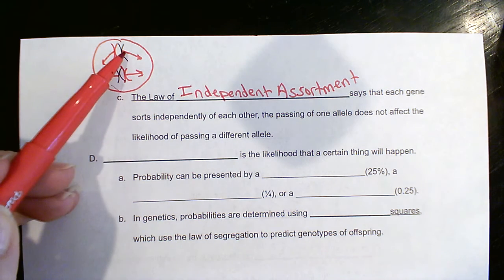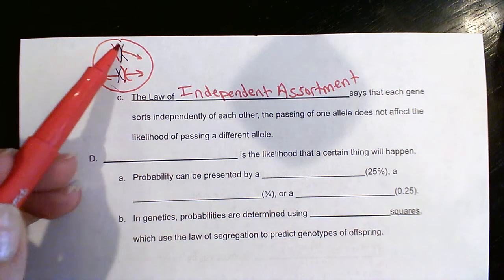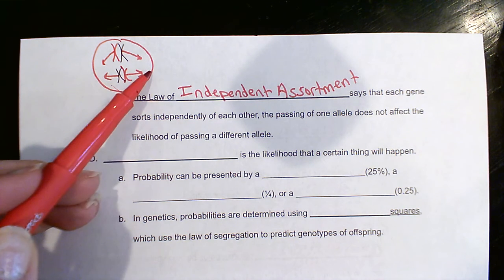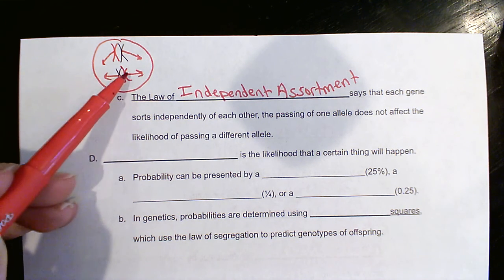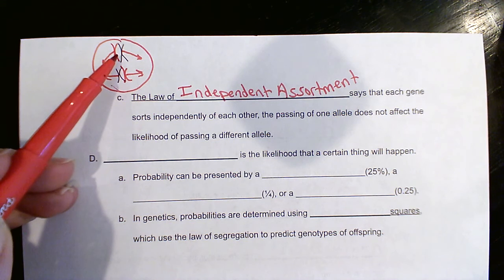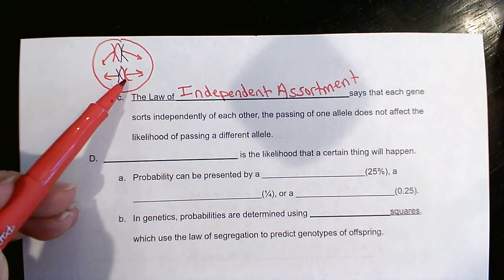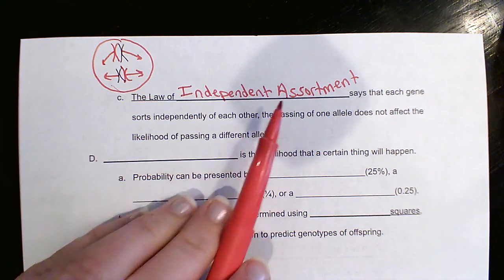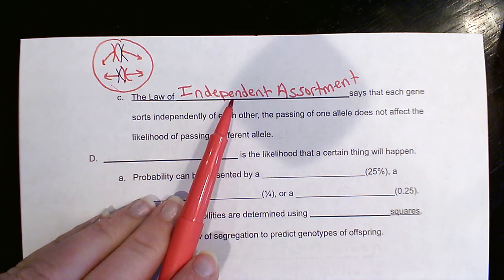red this way or black this way or whatever, does not affect at all what happens down here. Okay, this chromosome could go this way, this chromosome could go this way. It does not matter what this one did. These chromosomes are doing their own thing. These chromosomes are doing their own thing. They assort independently of each other.